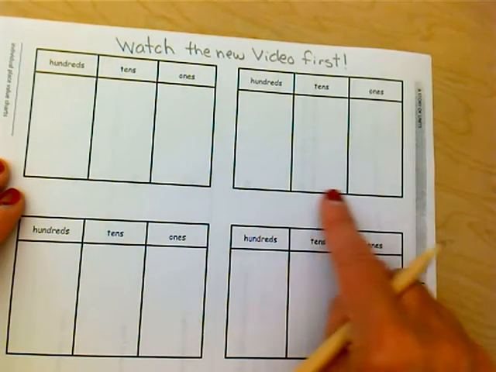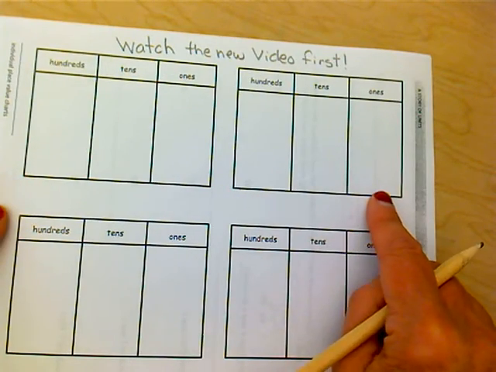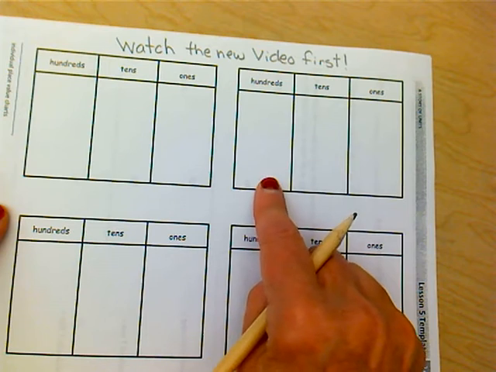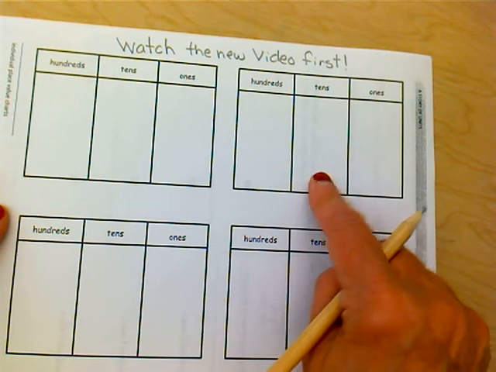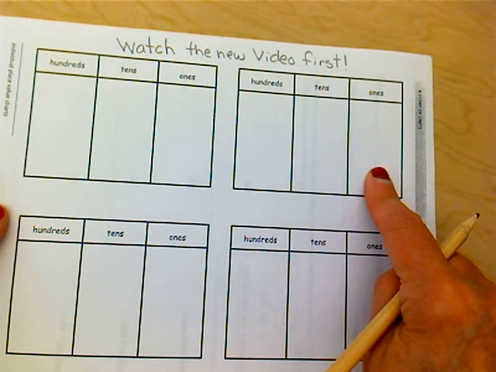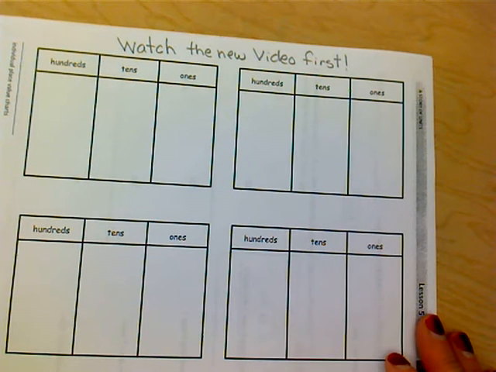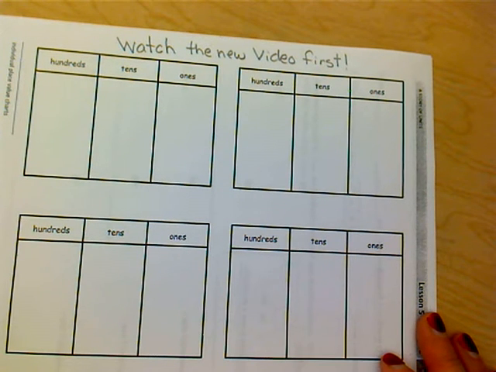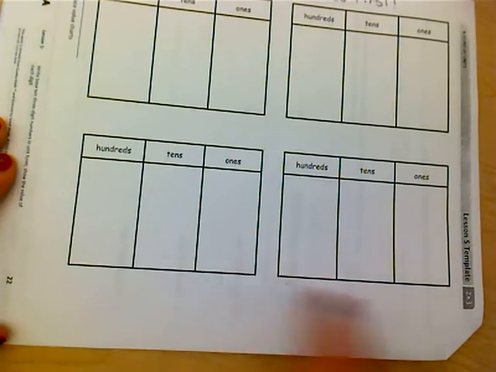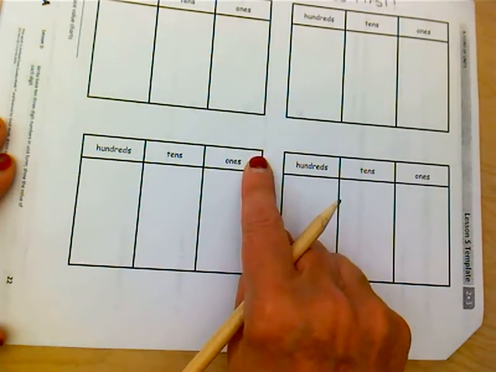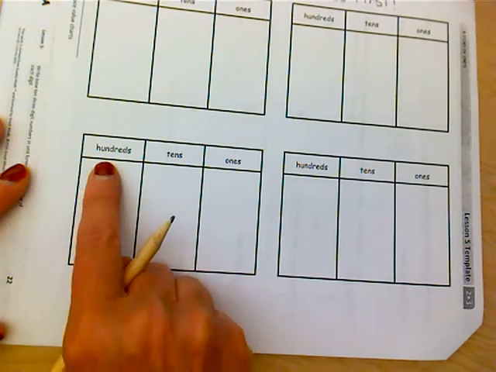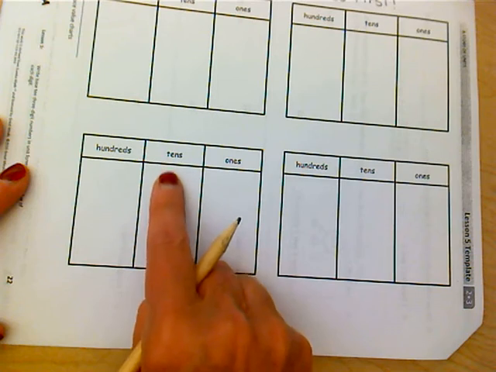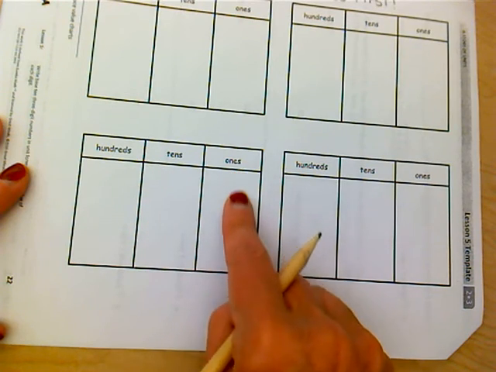On the second one here, you are going to write 2 hundreds, 0 tens, and 6 ones. And if you have to, pause the video and rerun it back so you know what number I was talking about. On this one right here, which is the one on the bottom, 2 hundreds, 6 tens, and 4 ones.